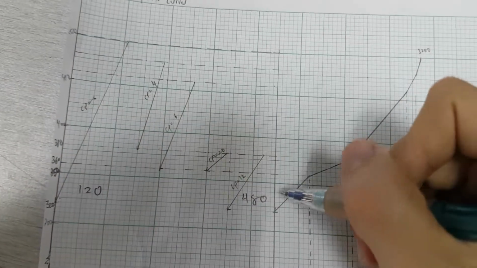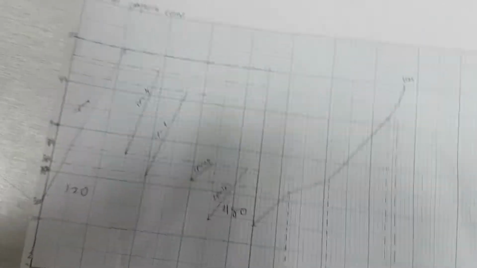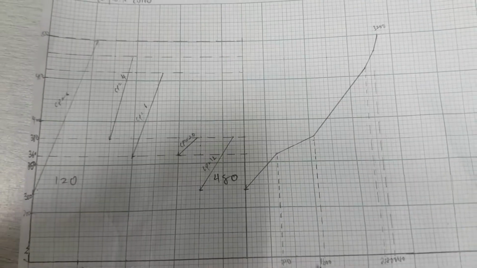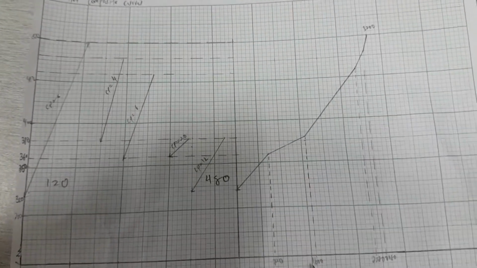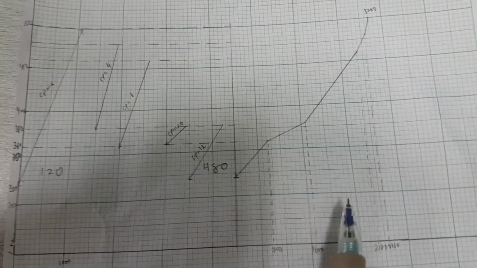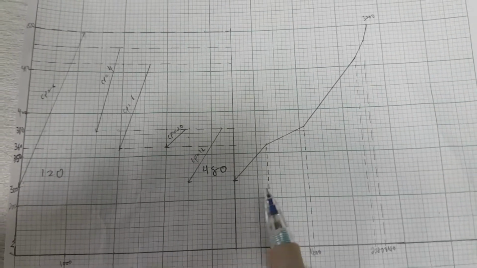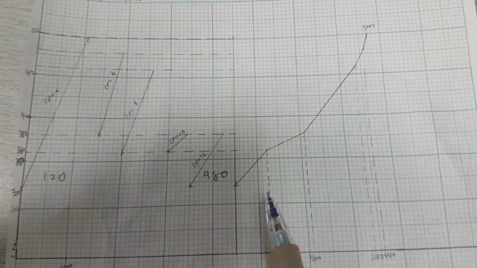So add up 480 and also 120, we'll get around 720. That's where we get the first temperature interval. So from 320 to 360, we'll get 720. That's where we get the first composite curve.